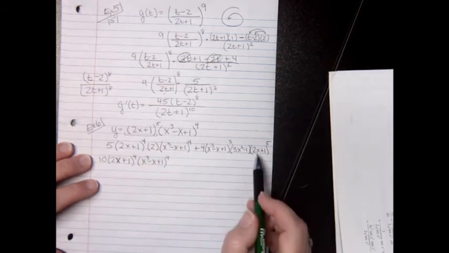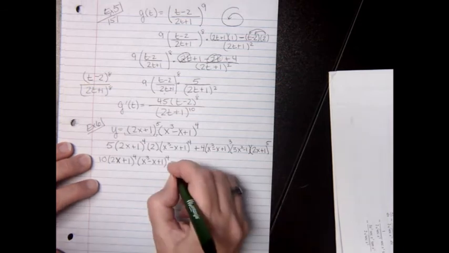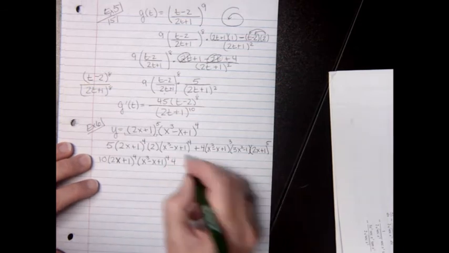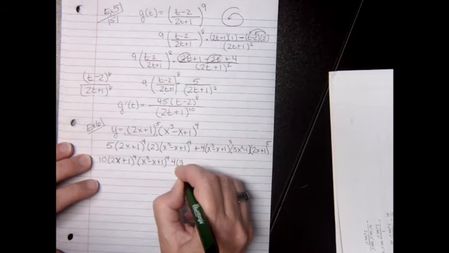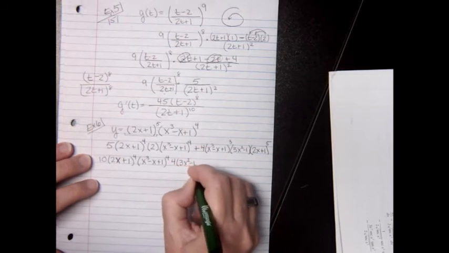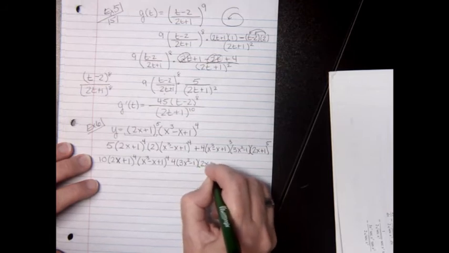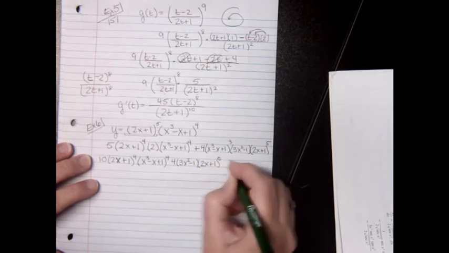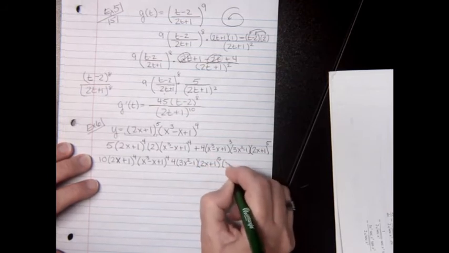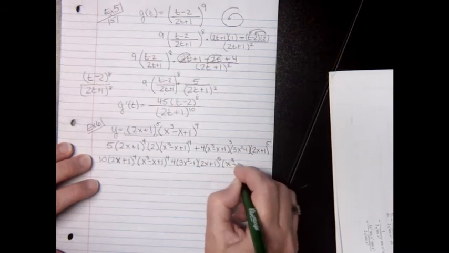And over here is just 4. I'm going to move my 3x squared minus 1 out here since it's single. I'll put my 2x plus 1 next. Keep it in order with the other one. Not that it has to be, but it gives us a little better visual.